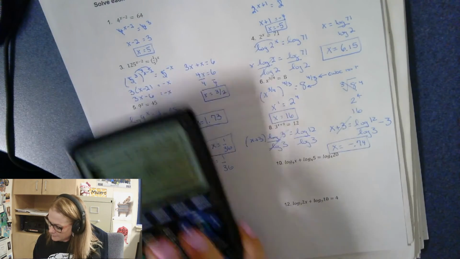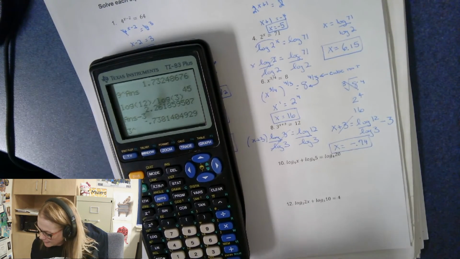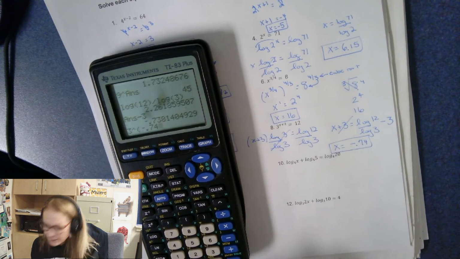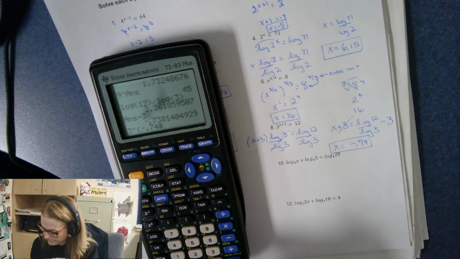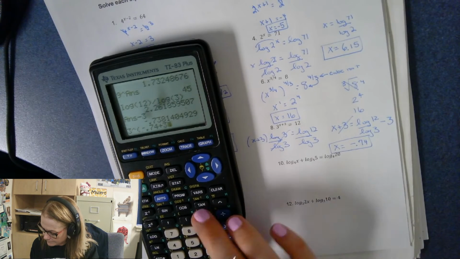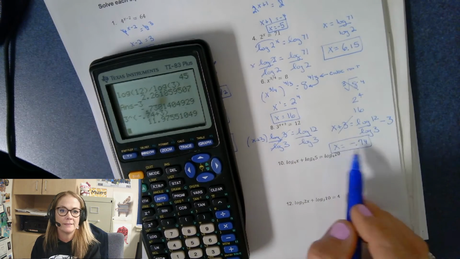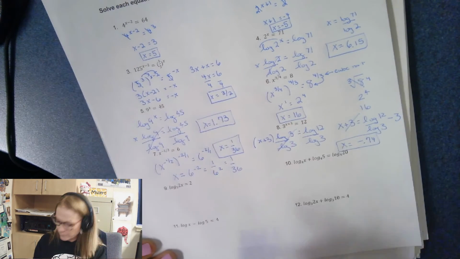All right, -0.74. I'm even going to check that just because I like to check things. I'm going to go -0.74. It'll be a little off because I rounded. And then plus 3, and got just about 12 there. So I know this answer is correct, and can move on.